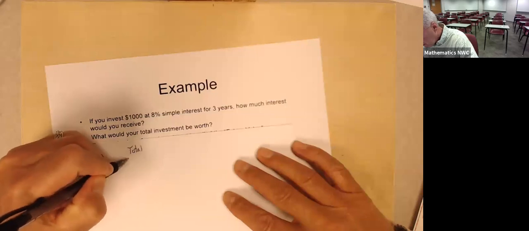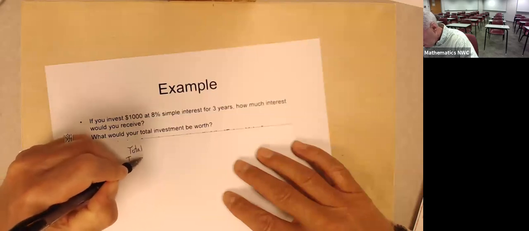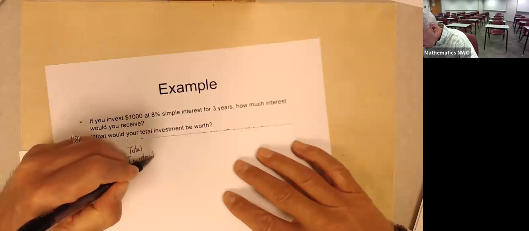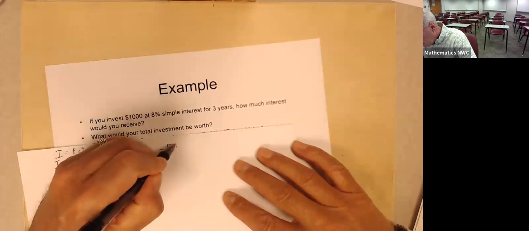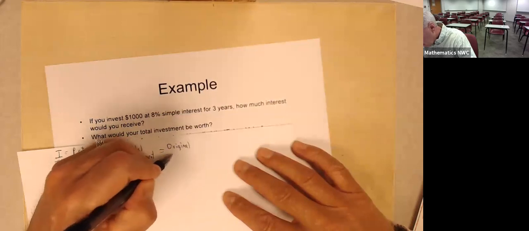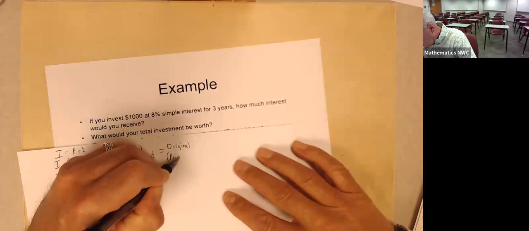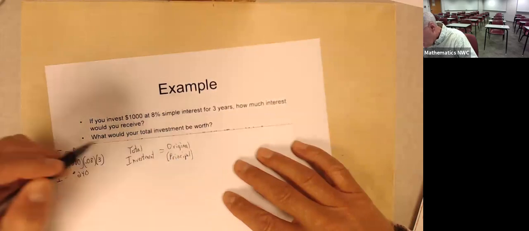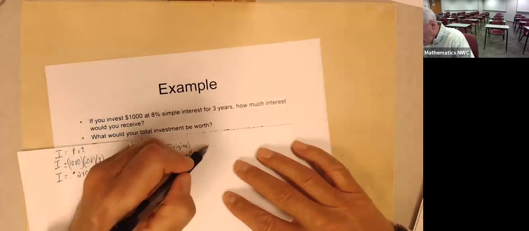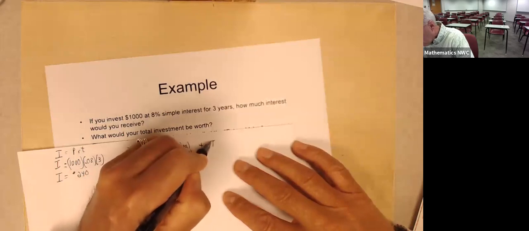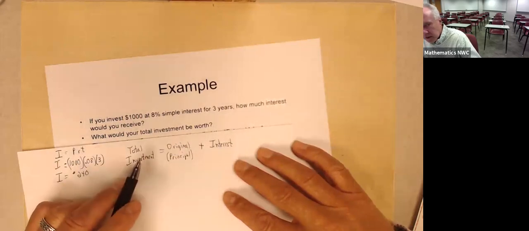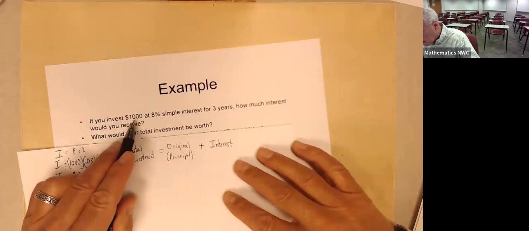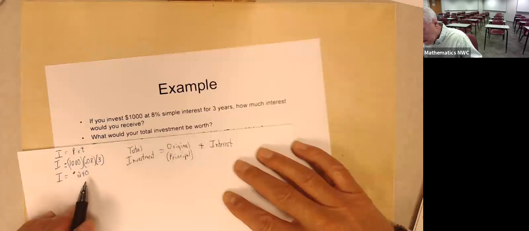My total investment is going to be the original, which we call the principal, plus any interest. My total investment will be the original 1,000 plus any interest.